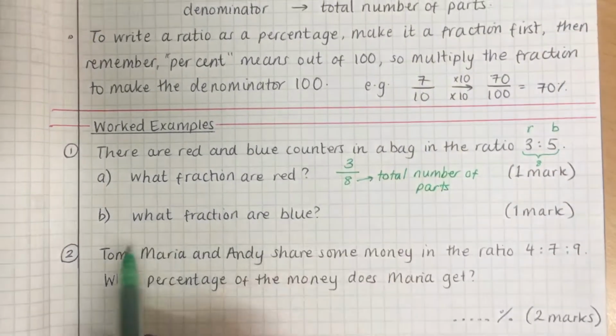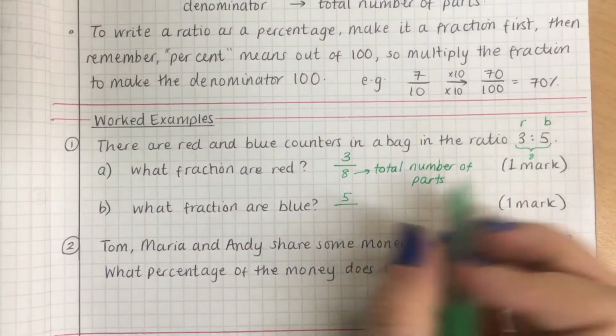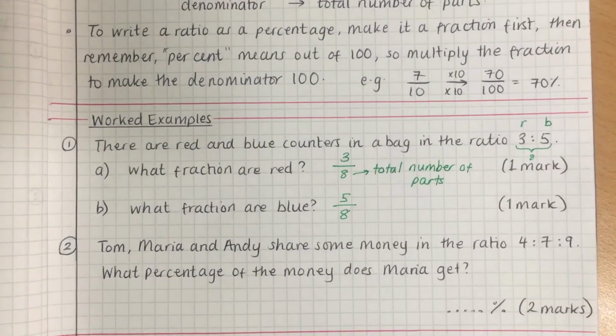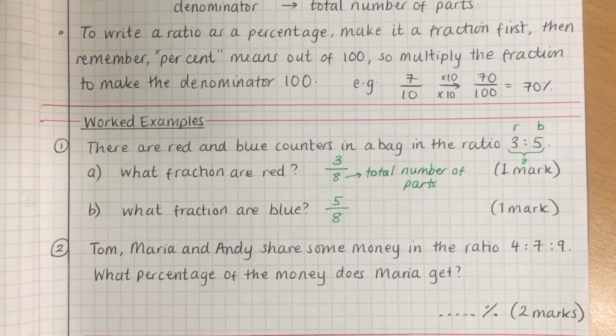Okay, part B, what fraction are blue? So this time it's 5 at the top, because that's how many parts are blue. Again, out of the total of 8. Nice and easy. Okay, the next one is going to be looking at how you make it into a percentage.